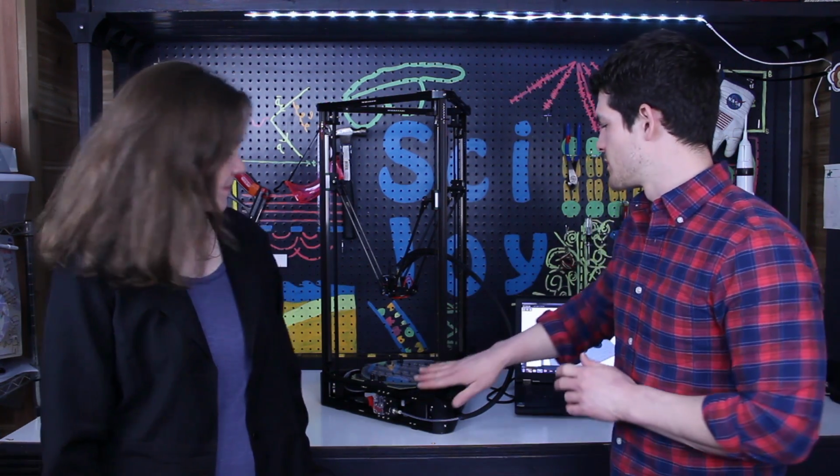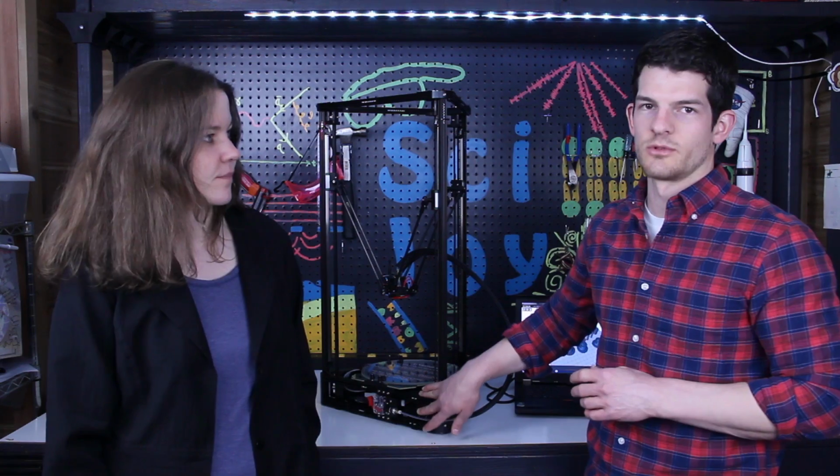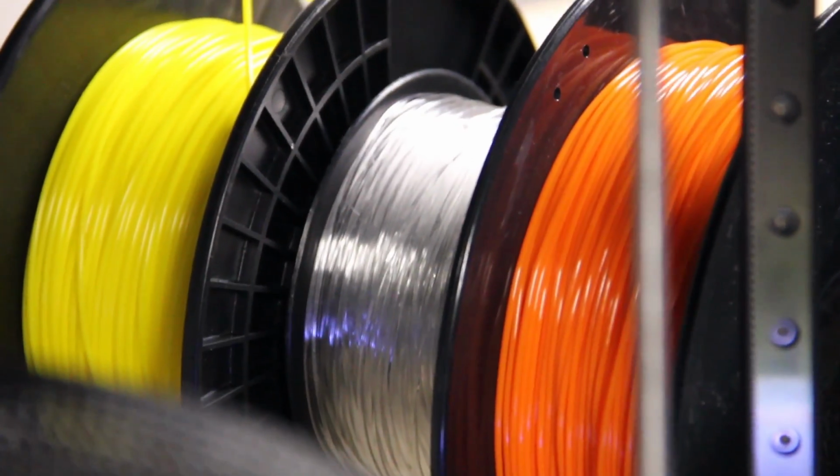What are some of the materials that you can print with 3D printers? Well, this type of printer, and what's available to most consumers or hobbyists, prints plastic. There are other print types, or print filament types. I have a carbon fiber impregnated PLA filament.